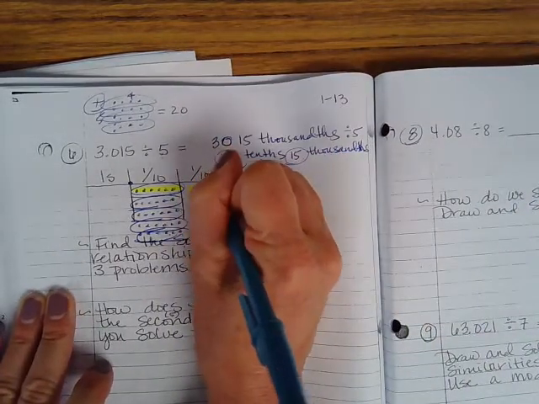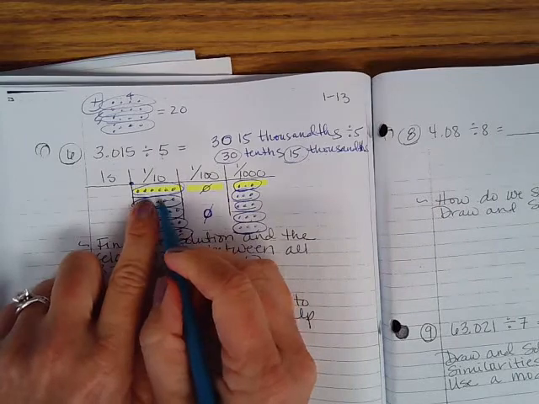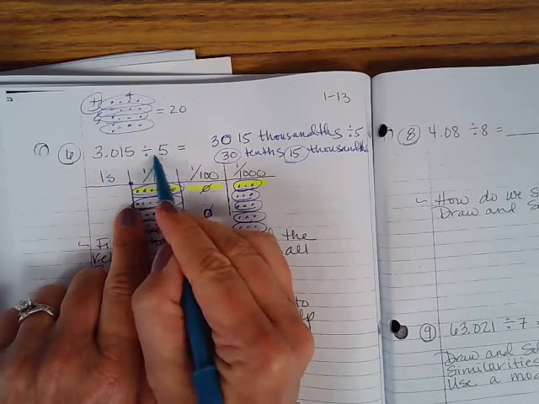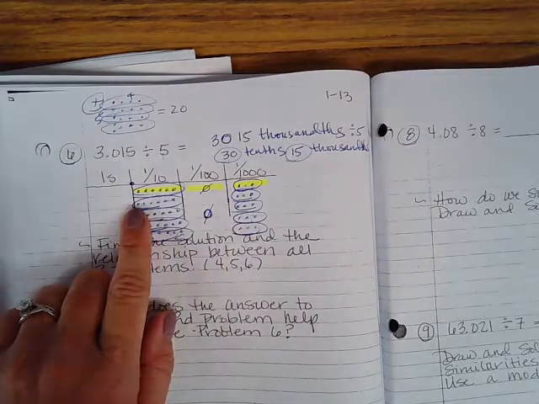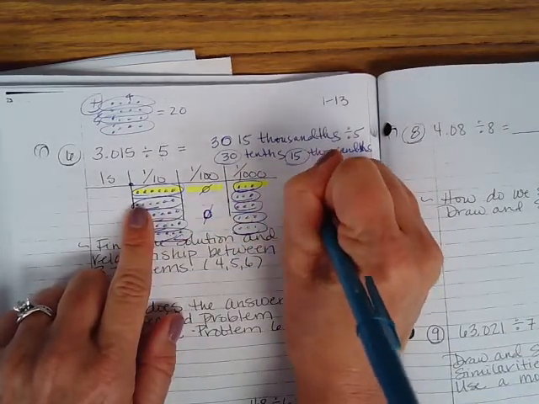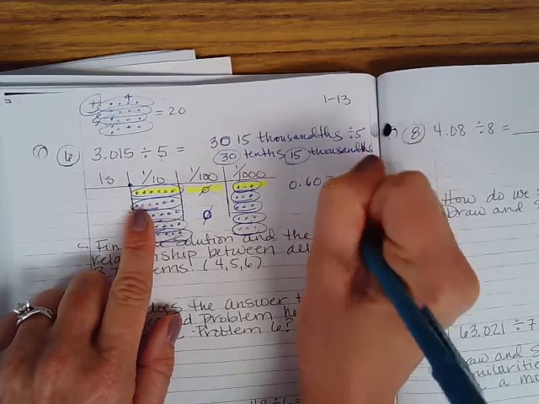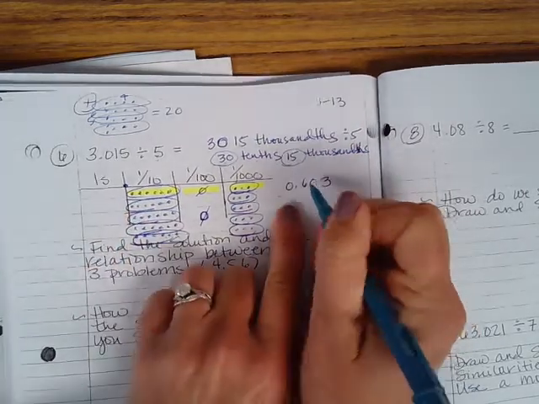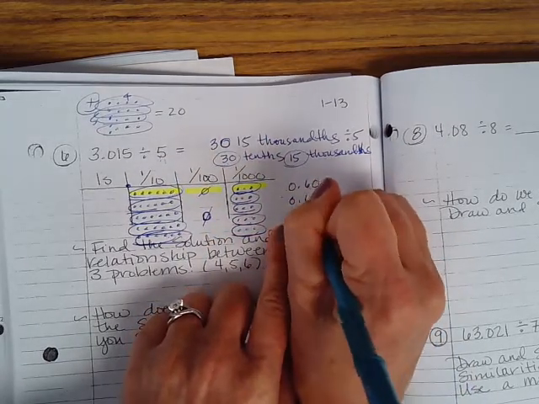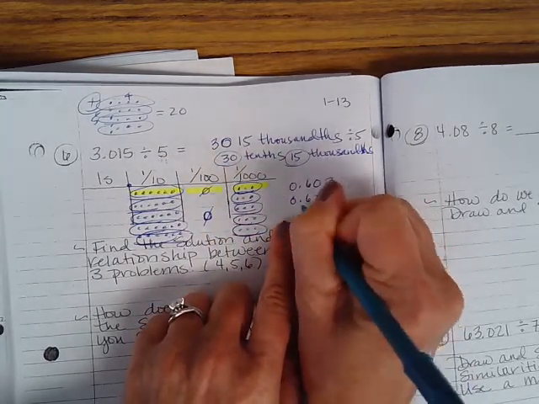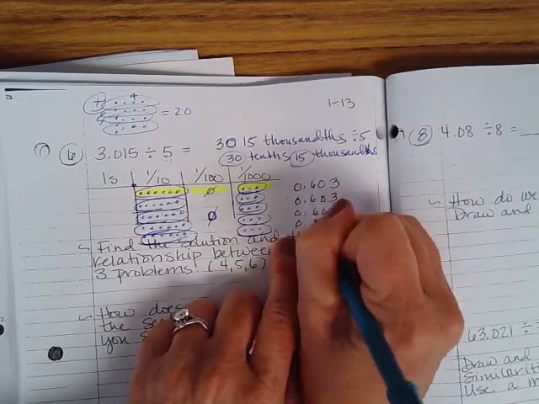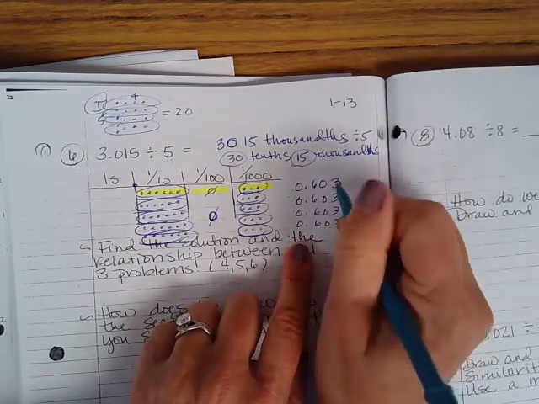So we have 3.015 divided equally into 5 equal groups, and we end up with 0.603. So I have 5 groups of 0.603, 0.603, 0.603. 1, 2, 3, 4.